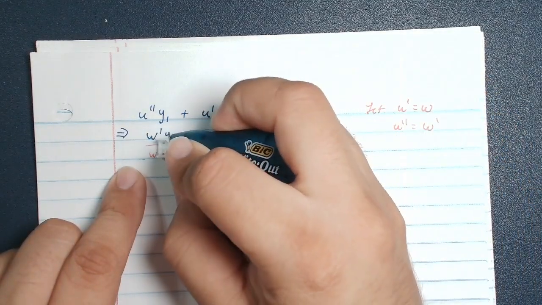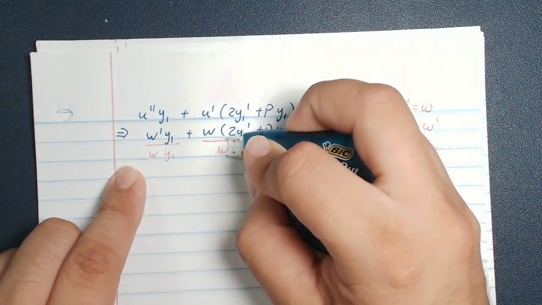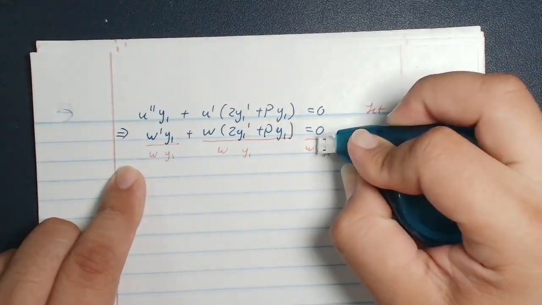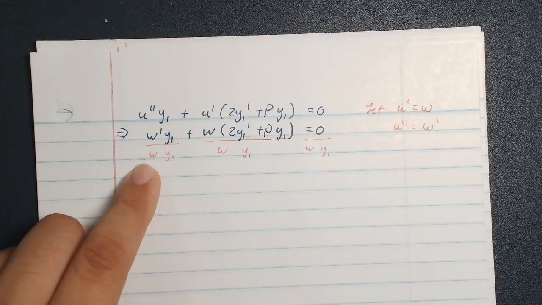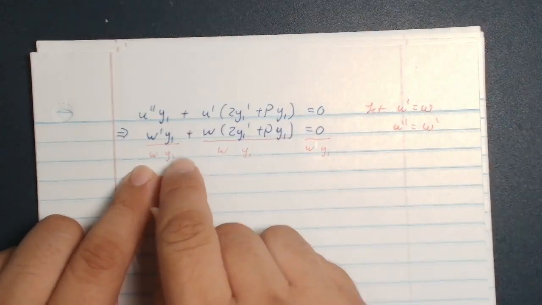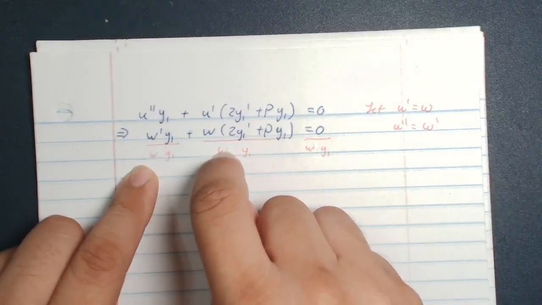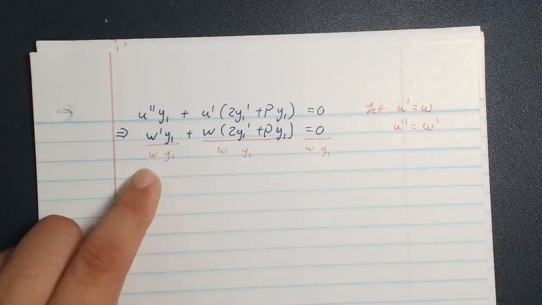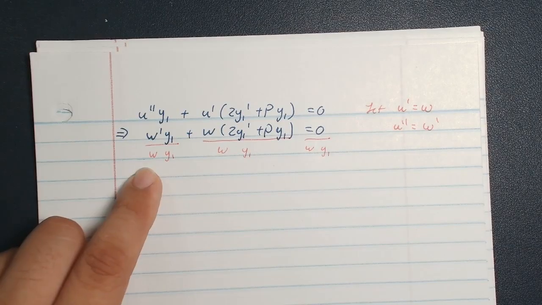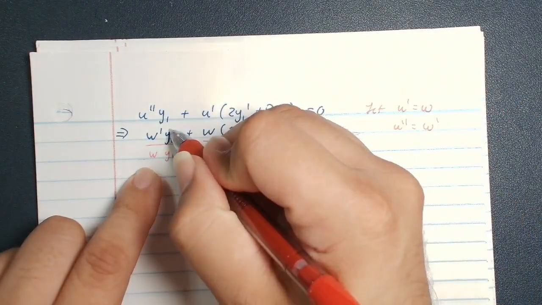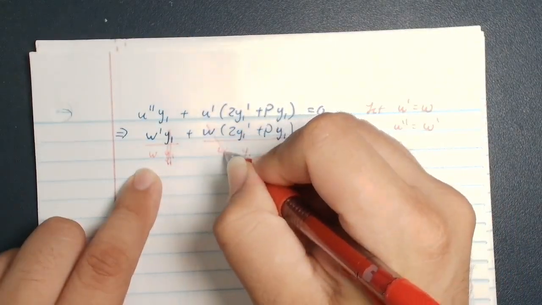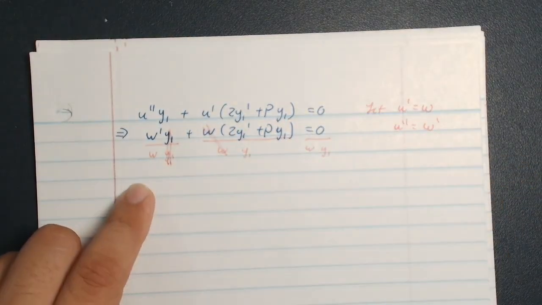I don't want to get rid of the w prime, just the w. Sorry about that. That should be wy1. Because basically I want to get rid of this factor and this factor. I want to get rid of one from each. So if I divide by wy1, that's going to divide this away. Over here, this w is going to divide this away. And here, nothing actually changes.